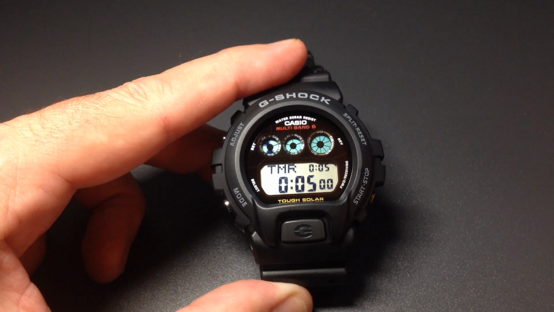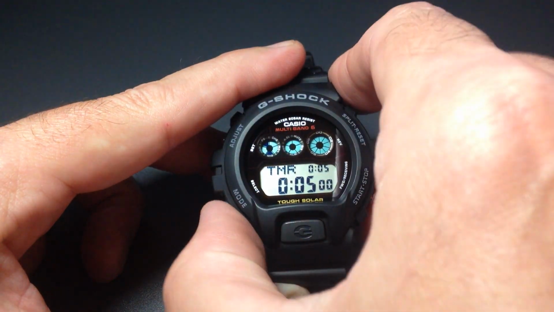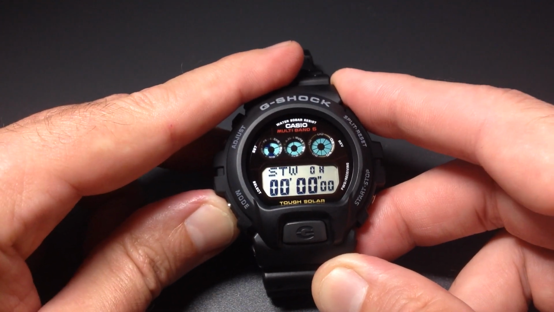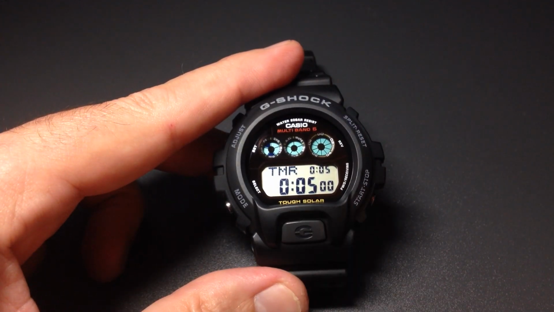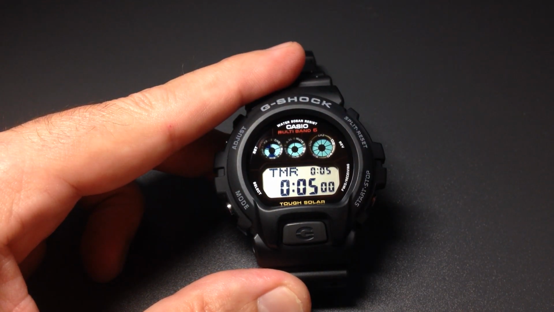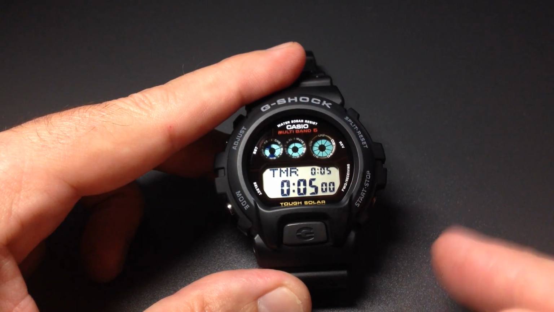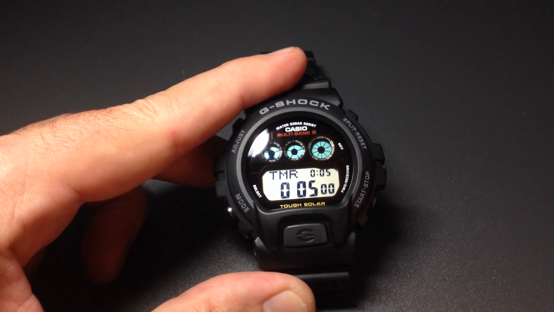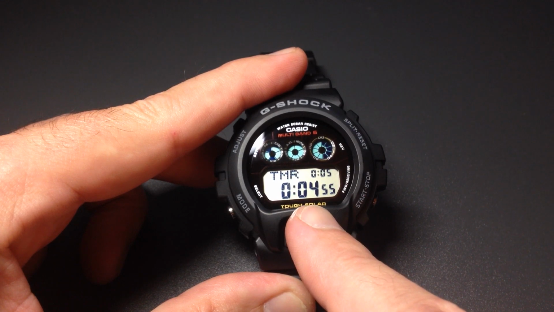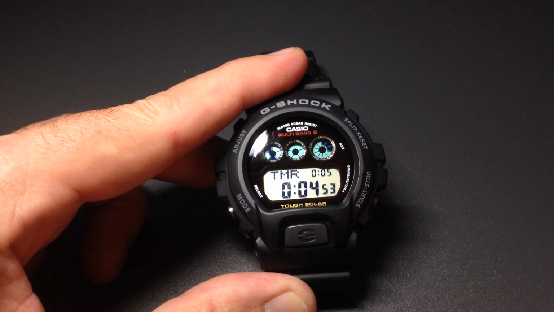It will always remember your countdown timer value. So if I get out of my timer mode by pressing the mode button, if I go back to it, it'll always be a 5-minute timer until I repeat the steps we just did and go change that value. To show you the values, when I press start and stop, 5 minutes was our starting time, 4 minutes and 55 seconds is our current elapsed time.